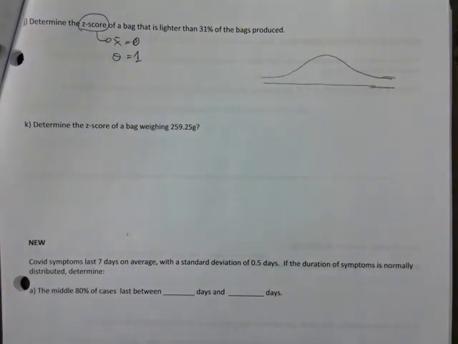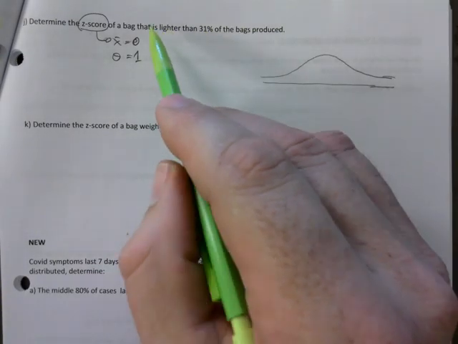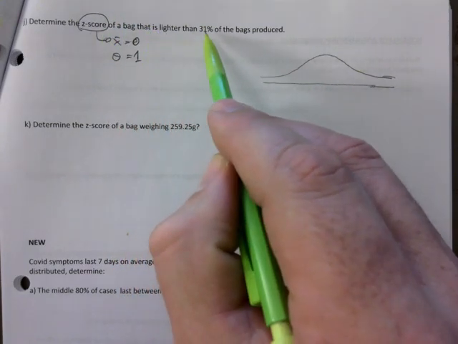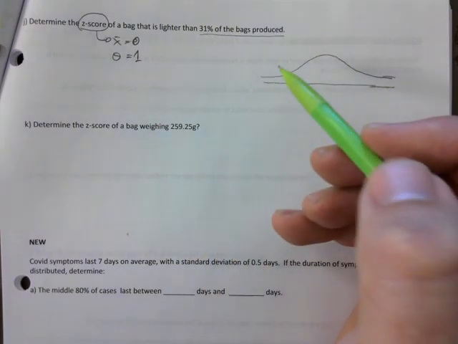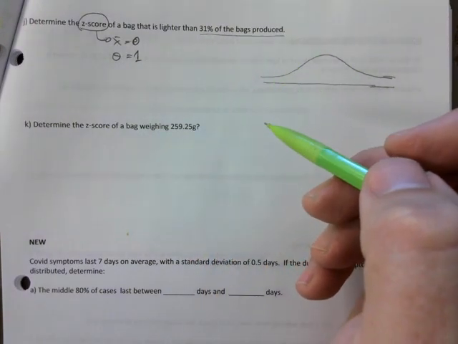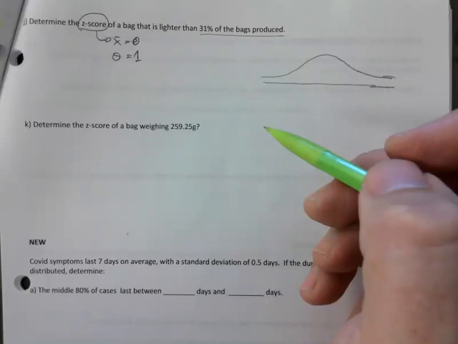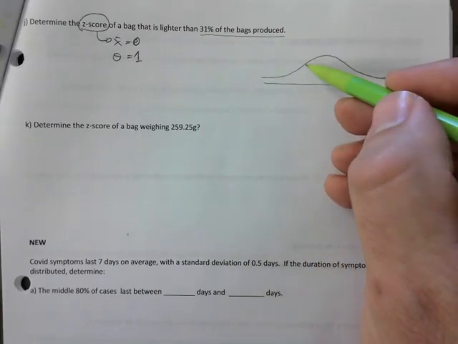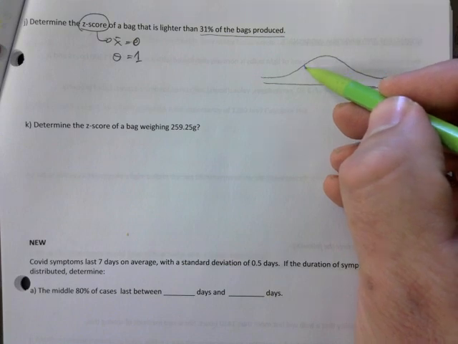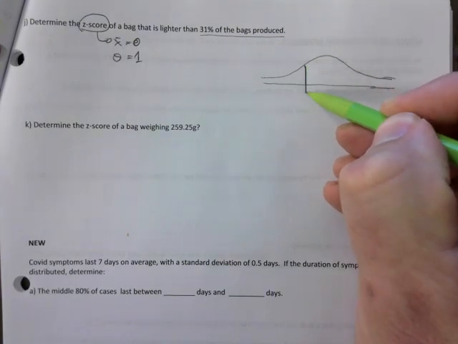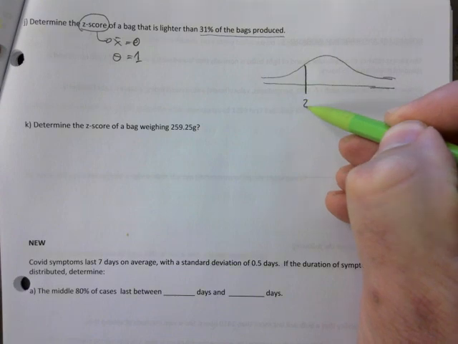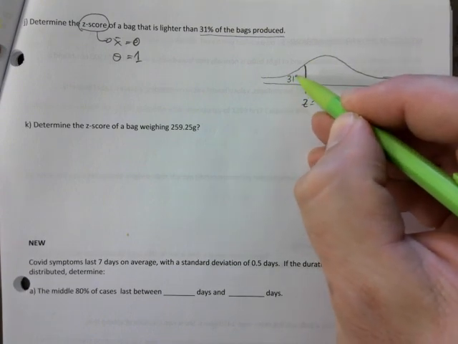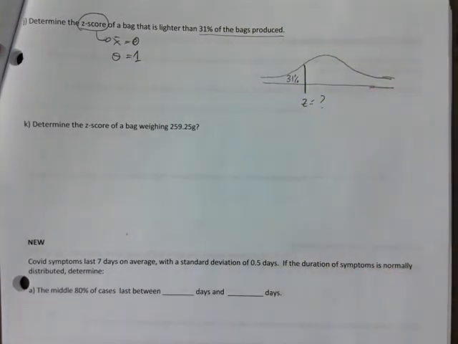Like, where would you cut your bell curve? I would put it here. This z-score at this point here would have 31% of the bags being lighter than that.